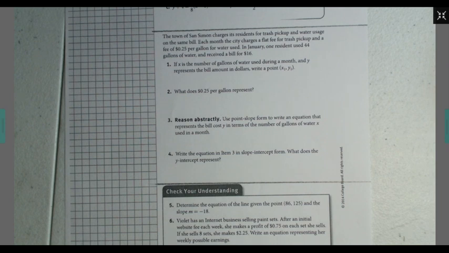In January, one resident used 44 gallons of water and received a bill of $16. Number 1. If X is the number of gallons of water used during the month and Y represents the bill amount in dollars, write a point X1, Y1.